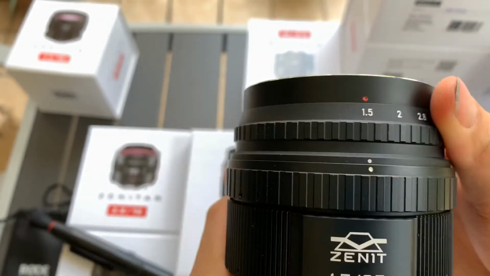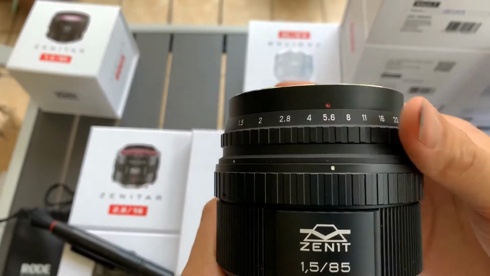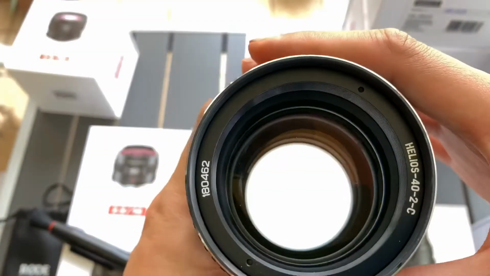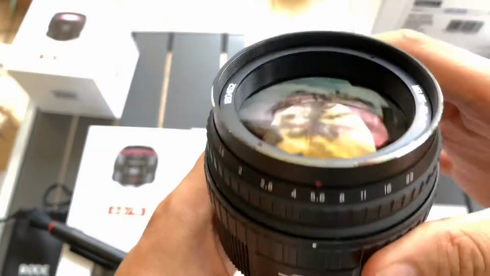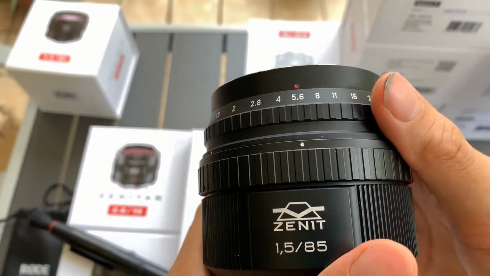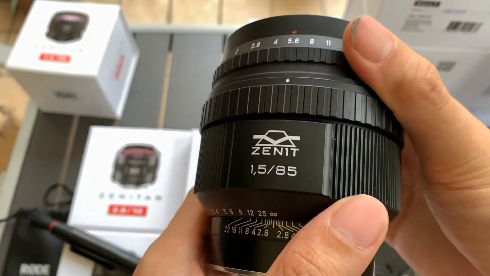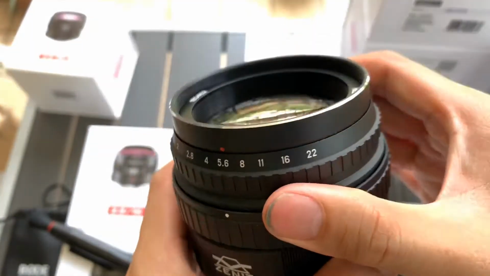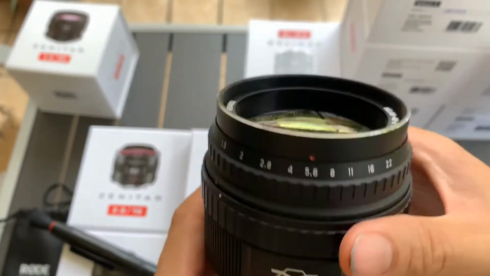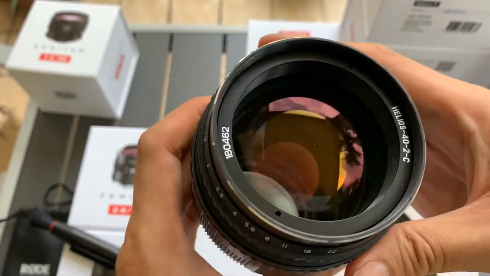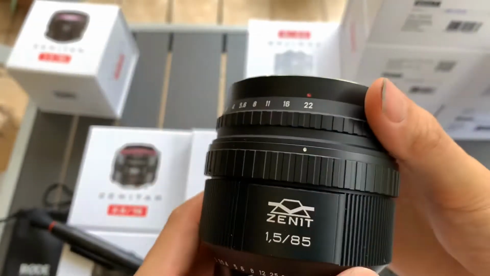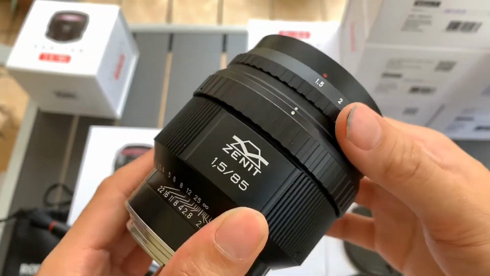So yeah, there's a technique to using this aperture system, which I've never seen in other lenses, but so far only the Zenith Helios 40-2 85. Only in this lens do I see this system, so you know it merits some explanation. Alright, hope this helps.